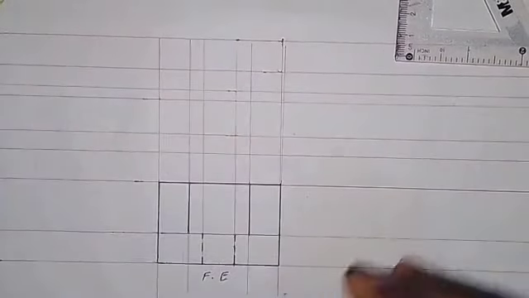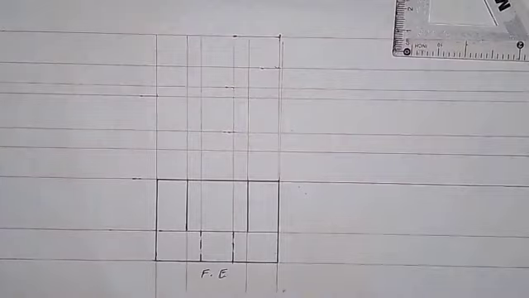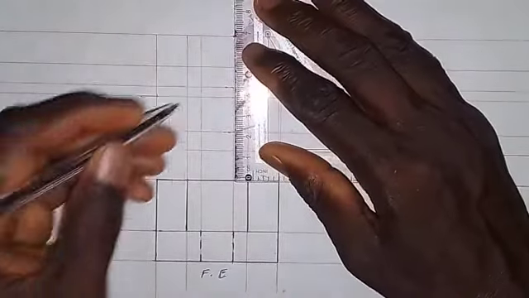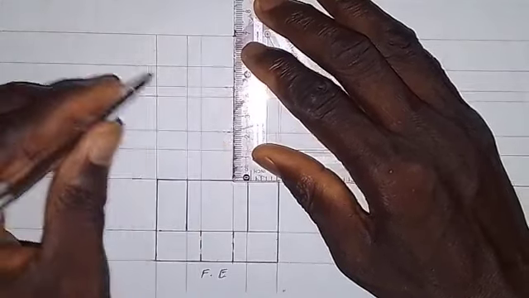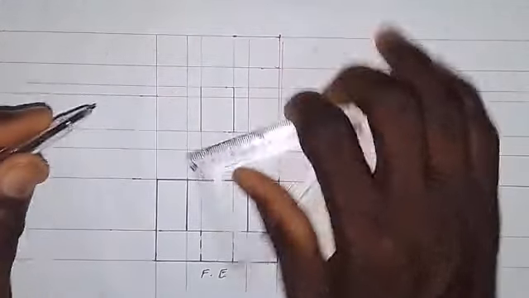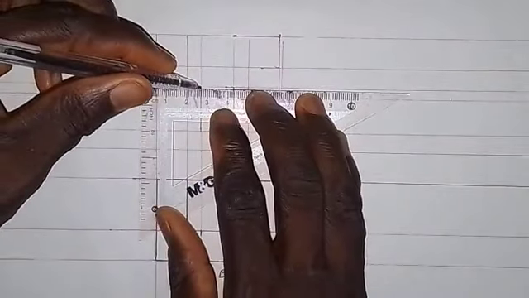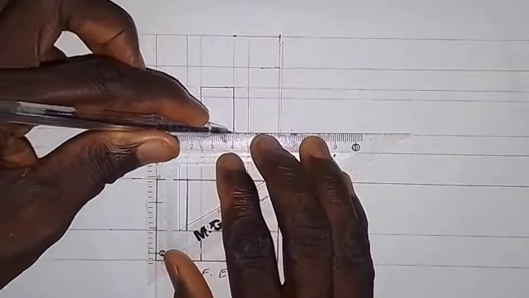Looking at what we have here, the plan is already here. So let's first of all bring out this rectangle. Here we have from here to here, and from here to here, as the rectangle that we see within that plan, the surface on the plan. So we have this.